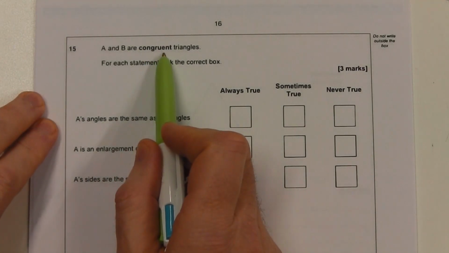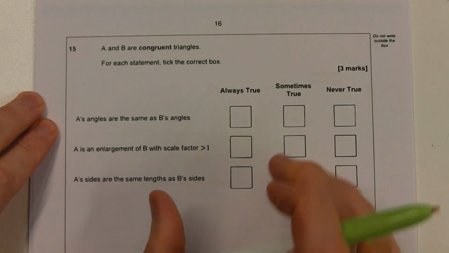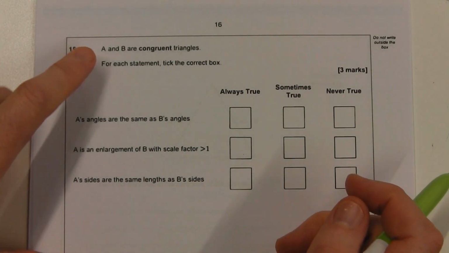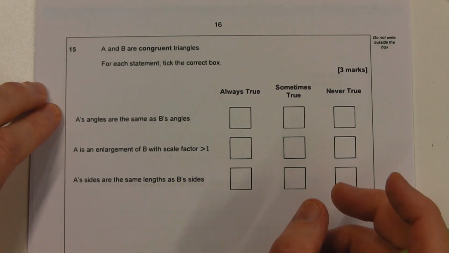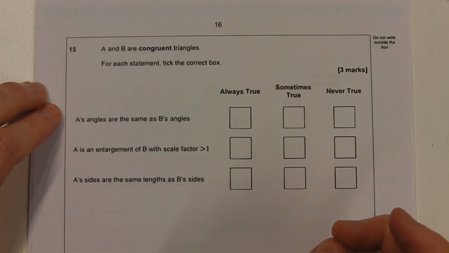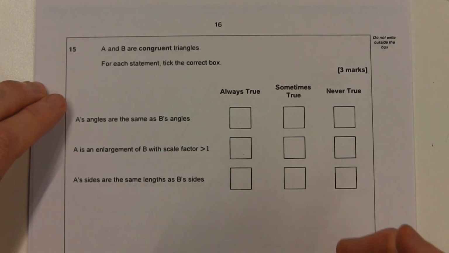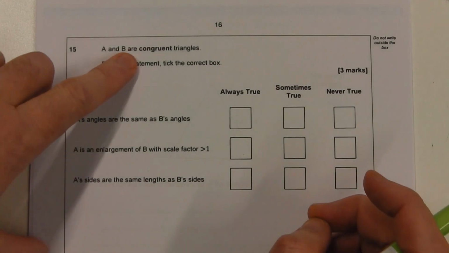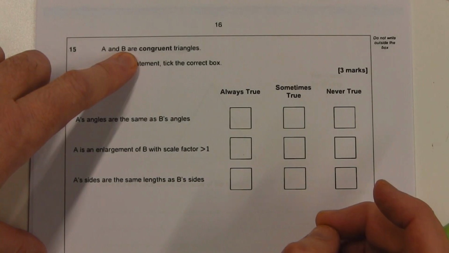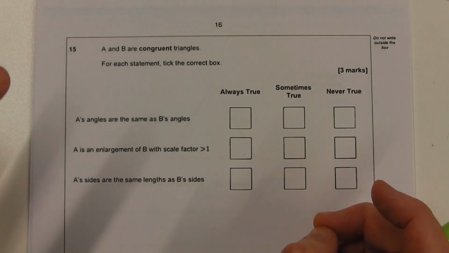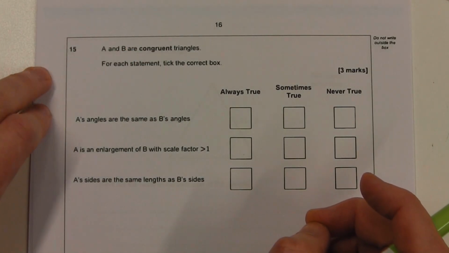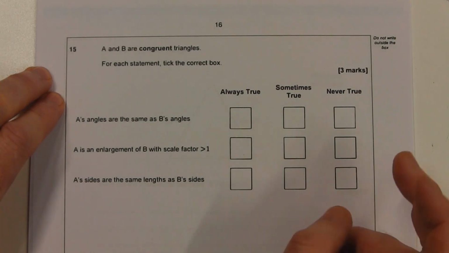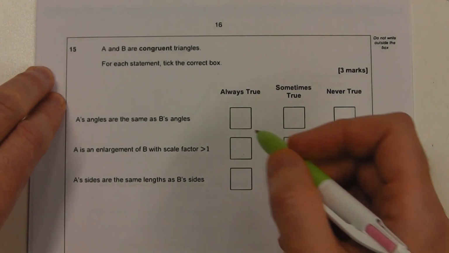Congruent comes in between congruent and similarity, okay? Similar triangles are triangles that have the same angles but can be bigger or smaller. But congruent triangles will be identical triangles. They may be rotated, they may even be flipped, but they will have the same angles and the same sides.